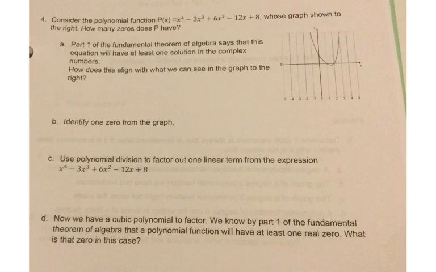4 says, consider the polynomial p of x equals x to the fourth minus 3x cubed plus 6x squared minus 12x plus 8, and they've graphed it for us. How many zeros does p have? So if you think about that, they've answered it kind of for us. Part 1 of the fundamental theorem of algebra says that this equation will have at least one solution in the complex numbers. How does this align with what we see in the graph to the right? So how many real roots do we see? Well, it looks like it crosses the x-axis twice.